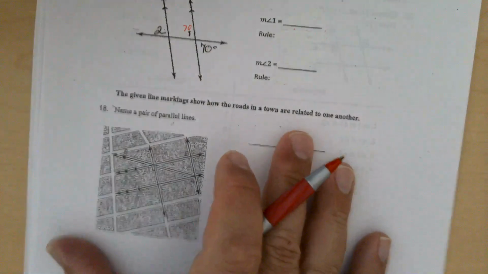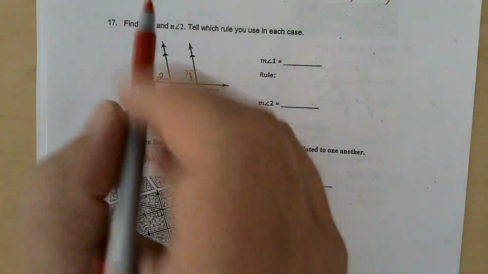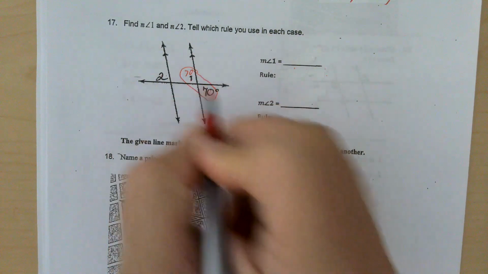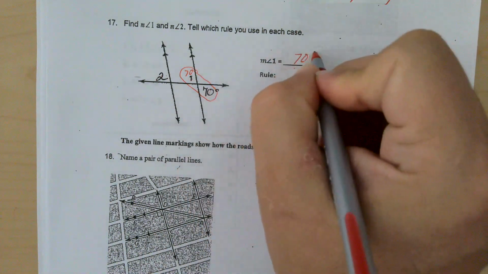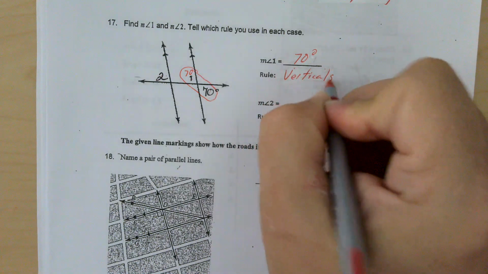For 17, the easiest thing to realize is, and I already have it right here, these are vertical angles. I need you to realize I can easily tell that angle 1 must be 70 degrees because we're dealing with vertical angles. That goes back to chapter 2.